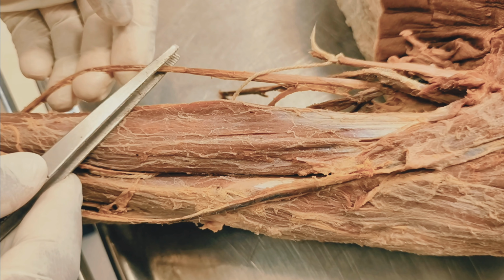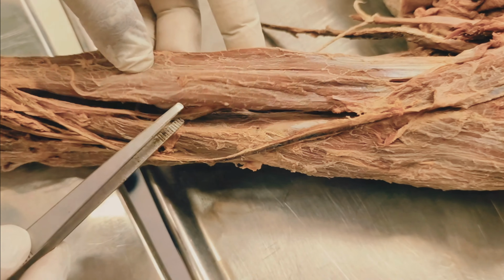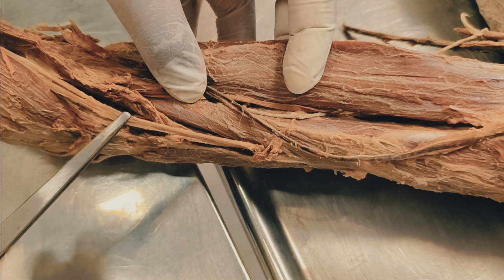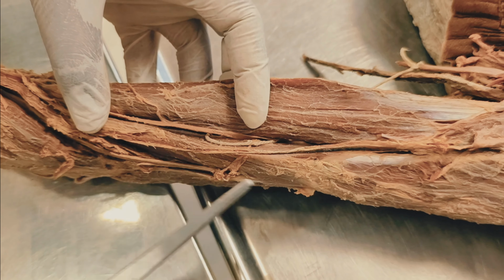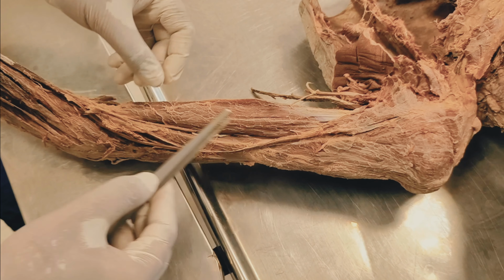Let us repeat all the nerves of the arm region. This is the ulnar nerve, this is the median nerve, this is the musculocutaneous nerve, and this is the radial nerve. So these are all the nerves seen in the deep dissection of the axilla and arm region.